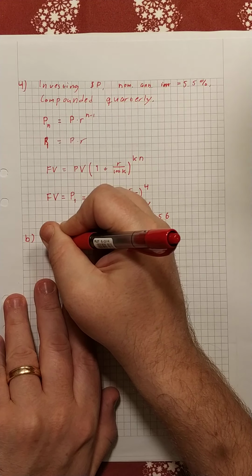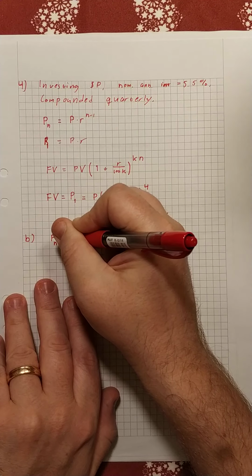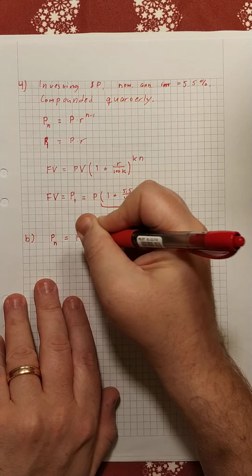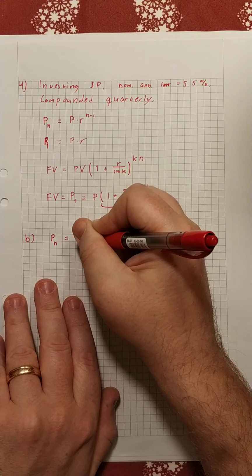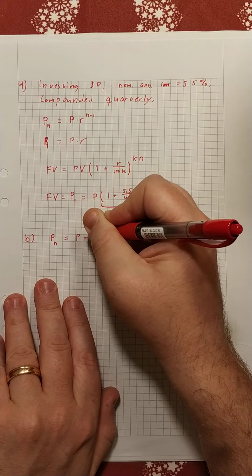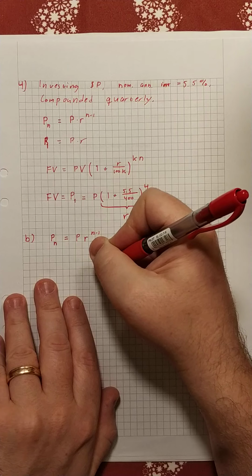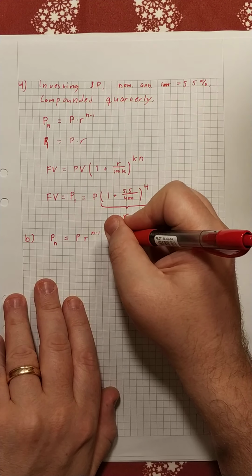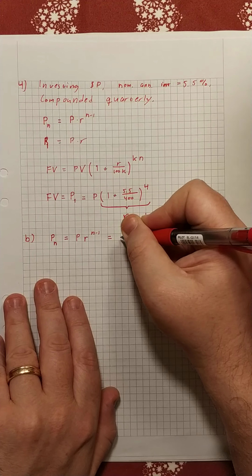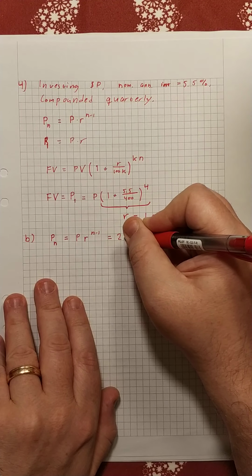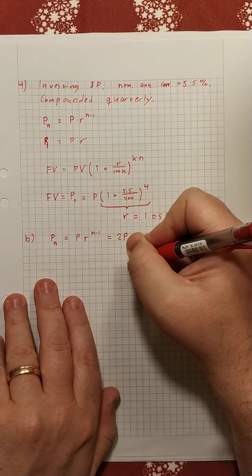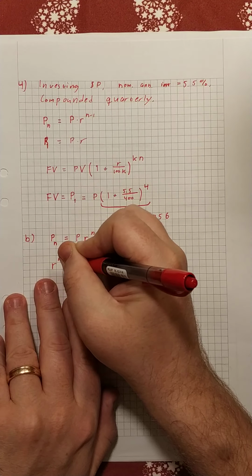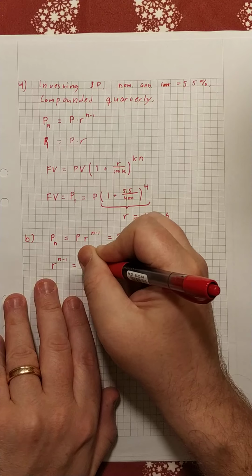The value at the start of year n equals the original value times r to the power of n minus 1. And this should equal 2 times P. So r to the power of n minus 1 equals 2.